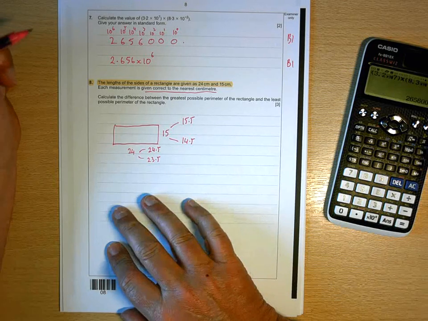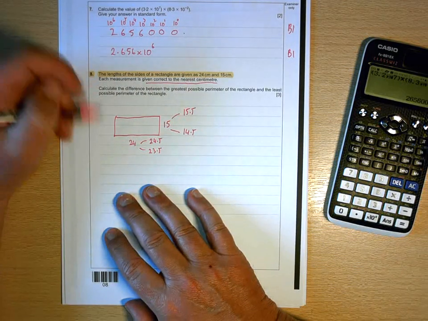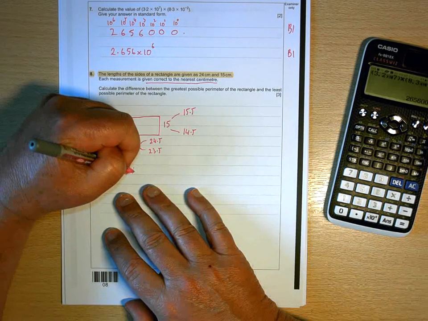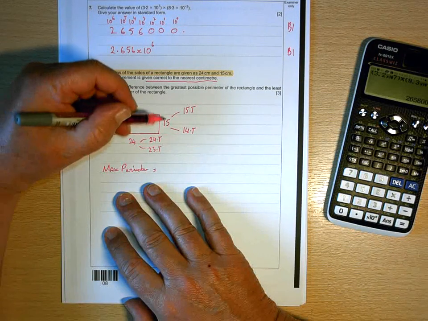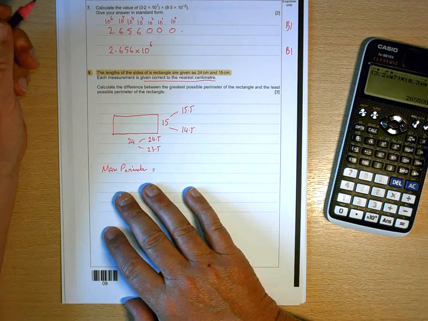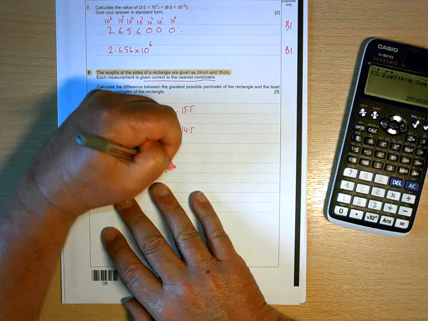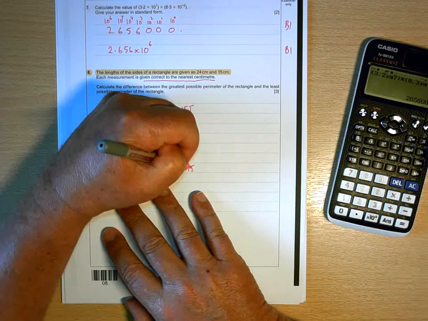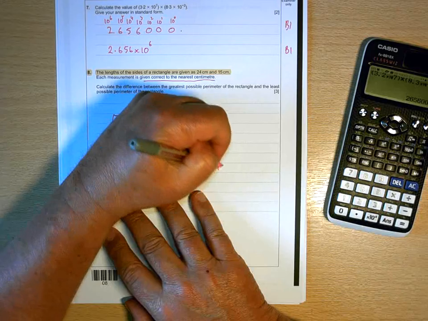Now the perimeter of that rectangle is the total distance all the way around. So for that perimeter to be as large as possible, you want those measurements to be as big as possible. So it's going to be 24.5 plus 15.5 plus another 24.5 plus another 15.5.